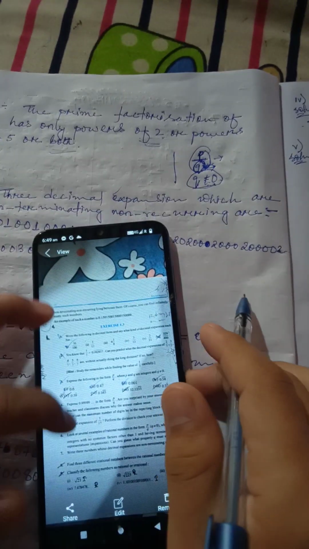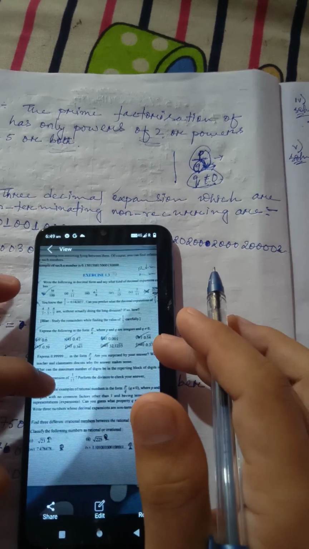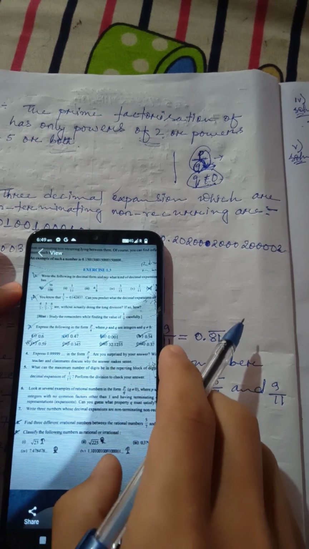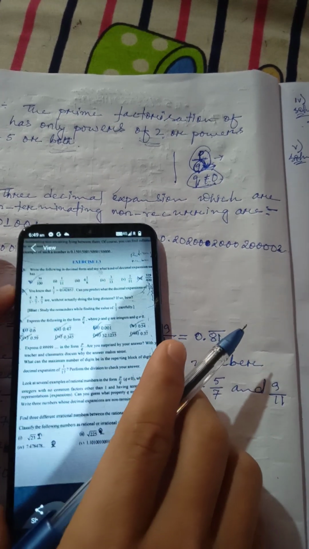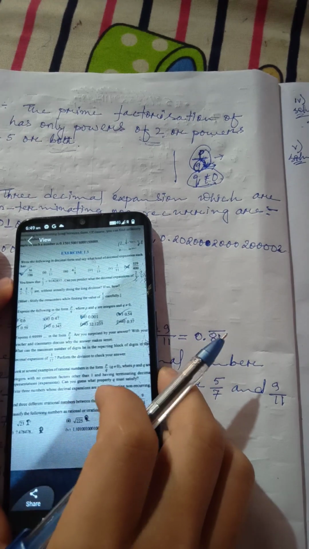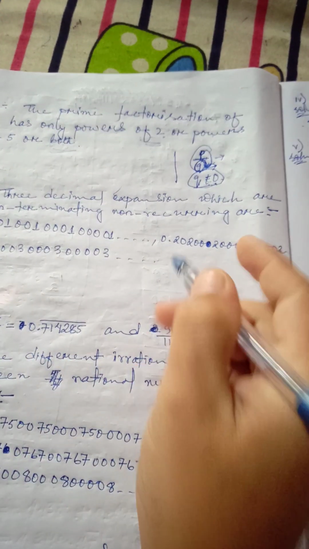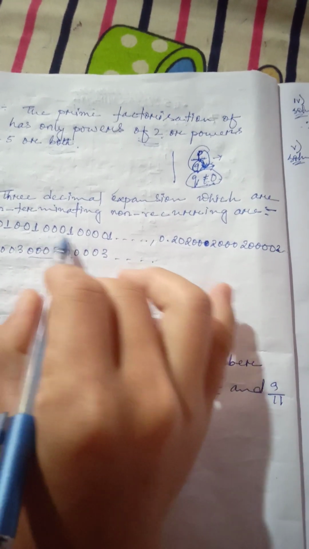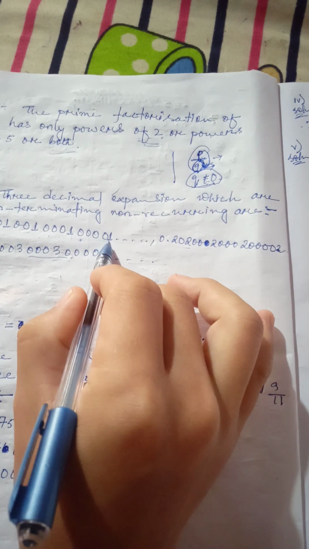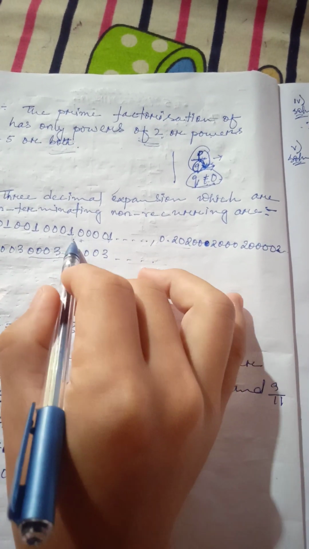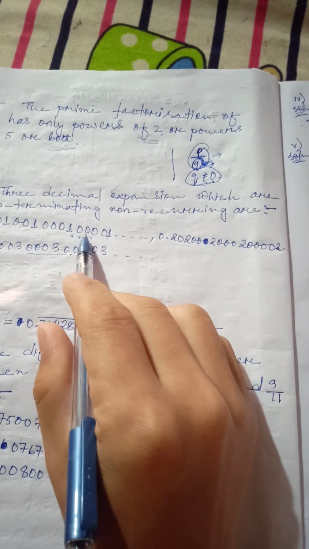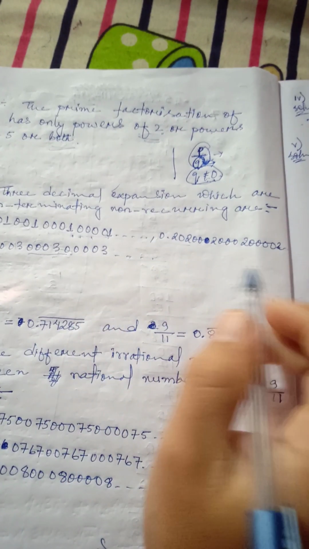Then let us move to the next question. So what is question number 7? In question number 7, write 3 numbers whose decimal expansions are non-terminating, non-recurring. So you have to write three decimal expansions, okay? Three decimal expansions that are non-terminating, non-recurring. So let us take this one. That is simple. So we just take this number. This number has a decimal expansion that doesn't repeat itself again and again, but moreover it is also non-terminating. So this is the expansion that is non-terminating and non-recurring. Okay, then let us move to question number 8. What is question number 8?